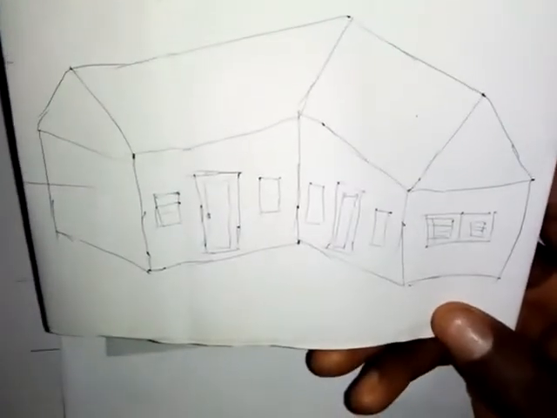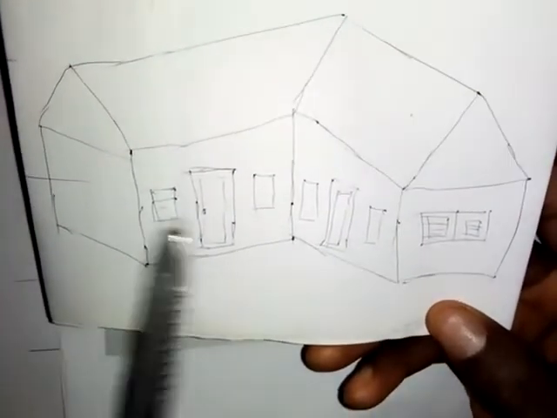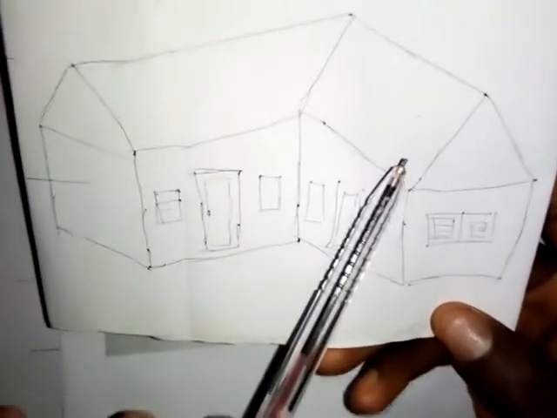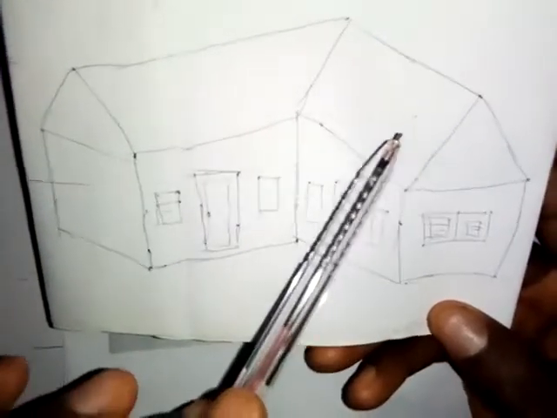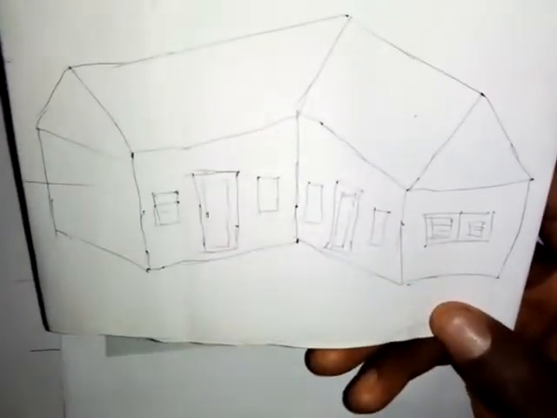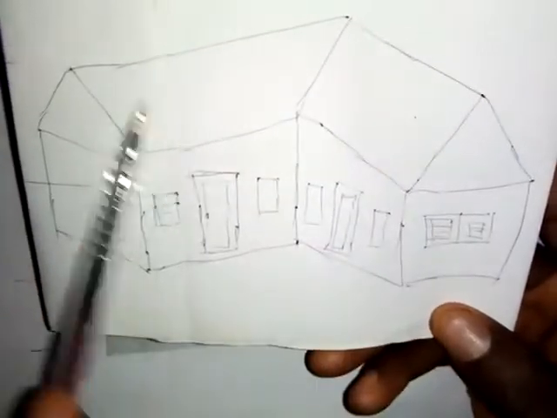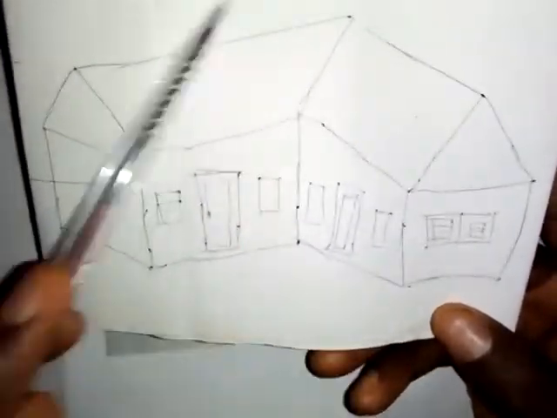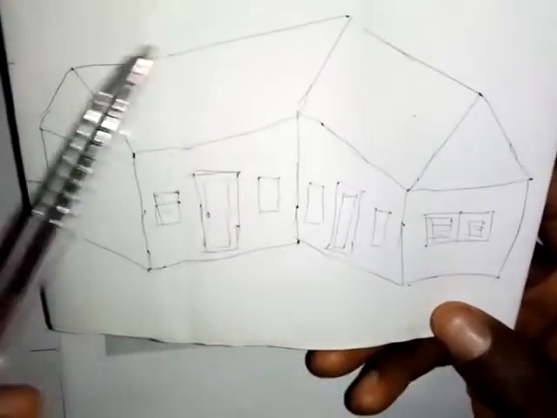So I believe you will not forget this. So you don't have to worry yourself with that word double pitch. All you need to know is that this is the type of roof that we call double pitched roof.